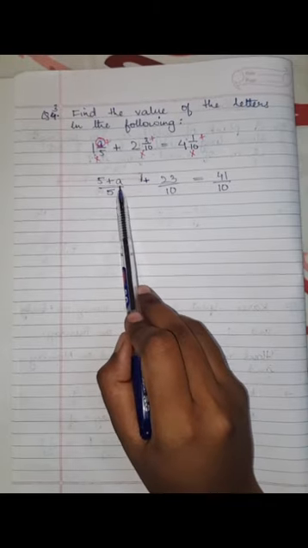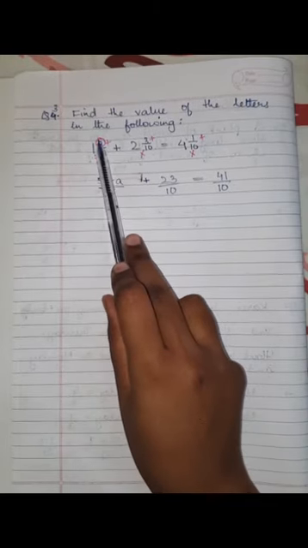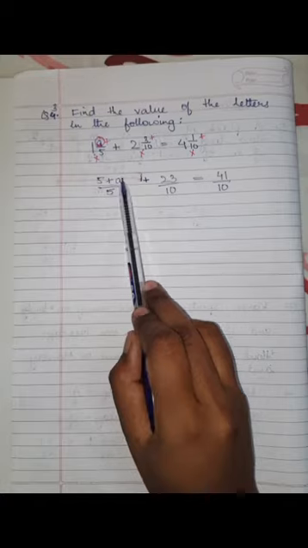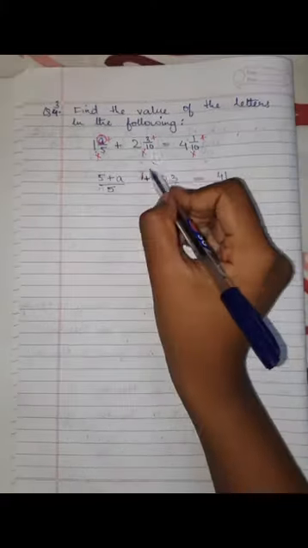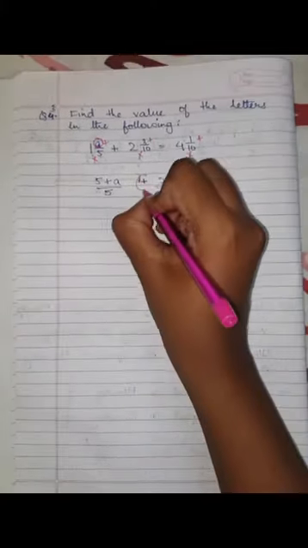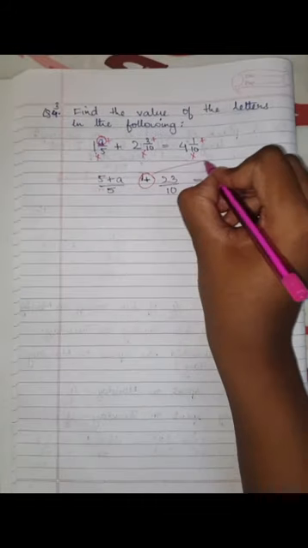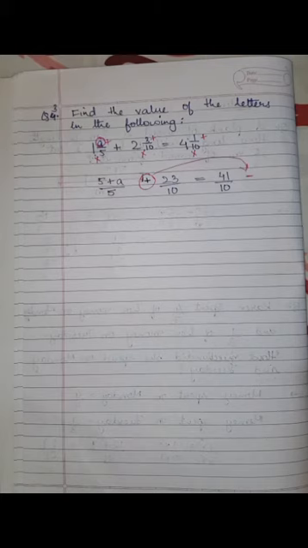Now as you can see here, this is 1 into 5, 5 plus a. Do not write 5a, because this is not 5 into a, this is 5 plus a. You don't know the value of a, so don't write 5a, it is 5 plus a. Okay, and you have to find the value of a. Now you know how to solve your equations. When you have addition on this side, it goes to the other side and becomes subtraction.